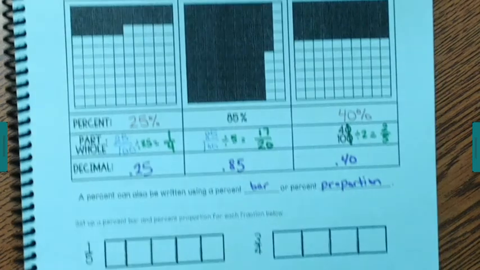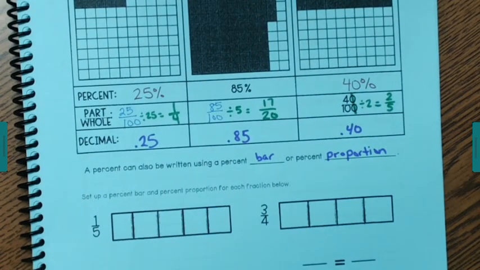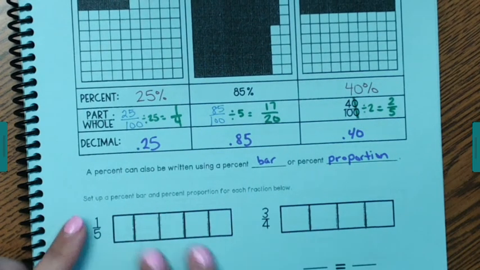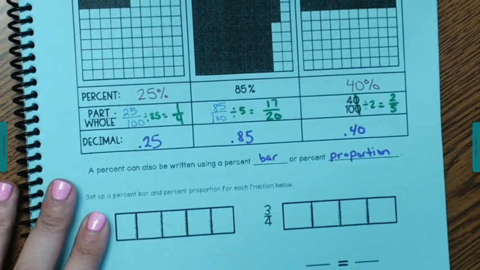Okay? So we're going to start off reviewing fraction bars, and we're going to show you how a fraction bar can transition into a percent bar. Okay? So when you have a percent bar, this entire bar, if this whole thing was shaded, what percent would that be? The whole thing. So not 1/5, the whole thing. If the whole thing was shaded, what percent would that be? 100.